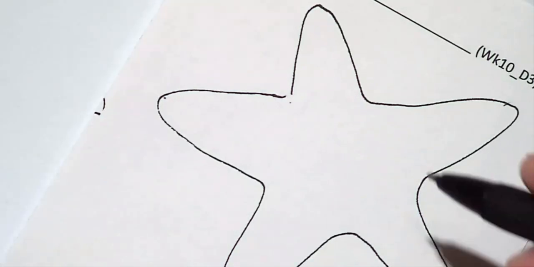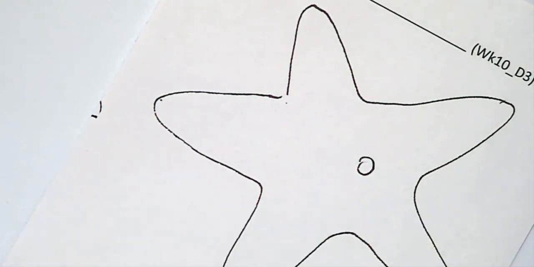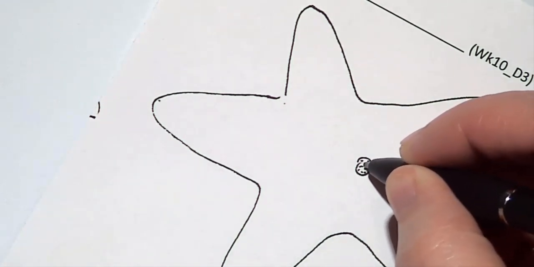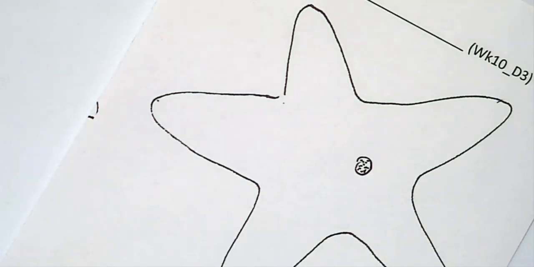Okay, so we had our little madreporite located right here. Now water is going to flow through the entire organism. That's the vascular part. But it's also used for movement.